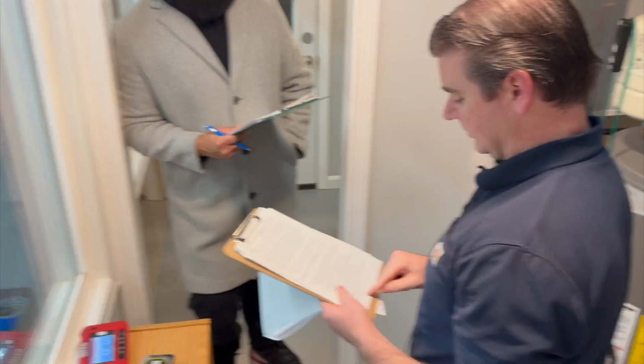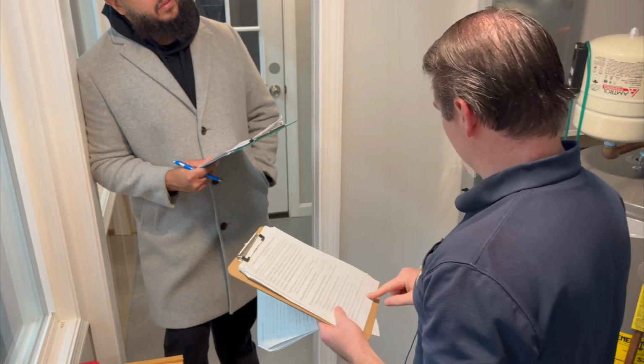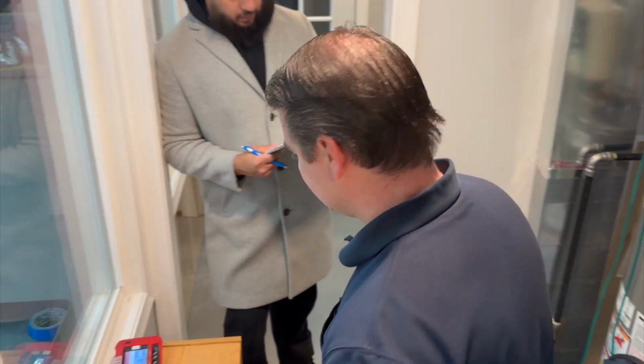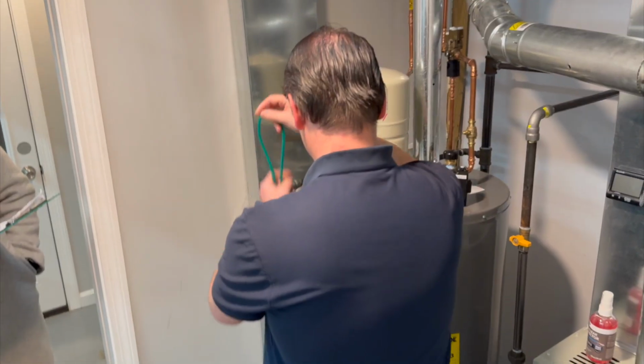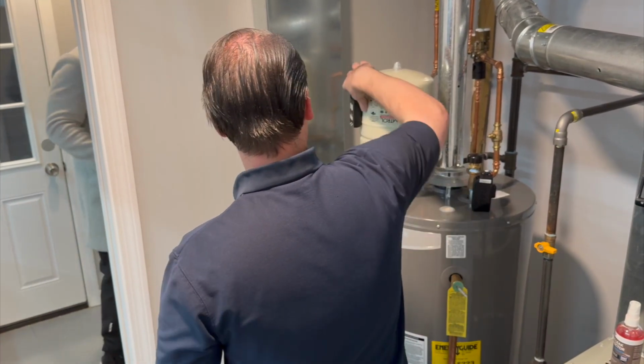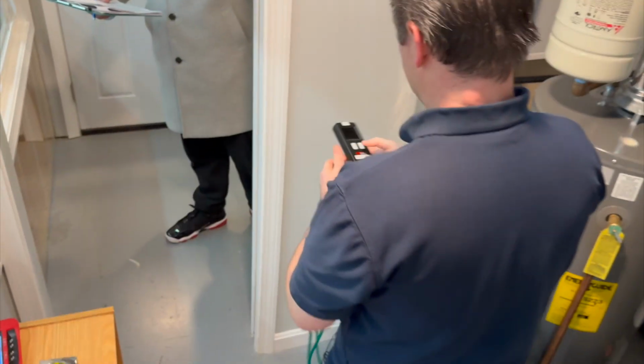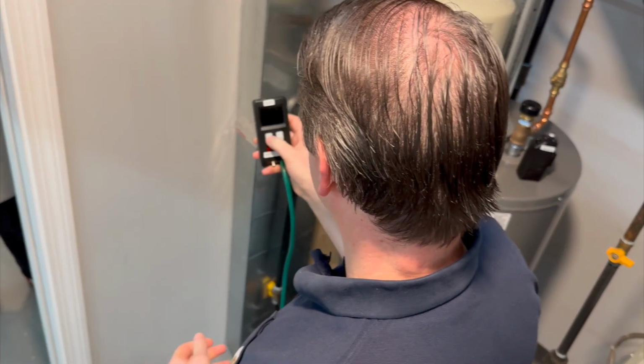In the CAS, close supply registers, none here. Keep existing makeup air vents open. We don't have to do anything there. So let's get my manometer set up. I'm going to put the hose on the reference port.